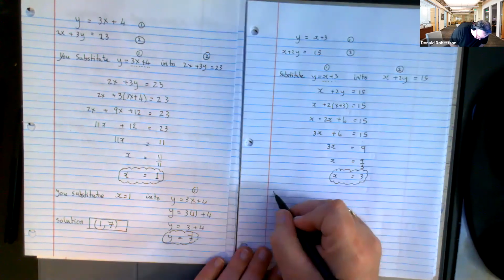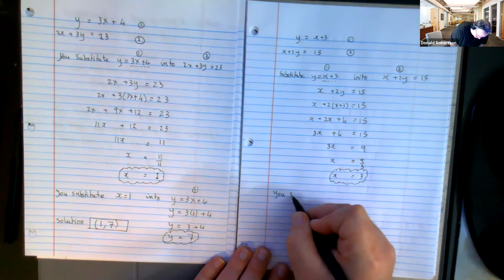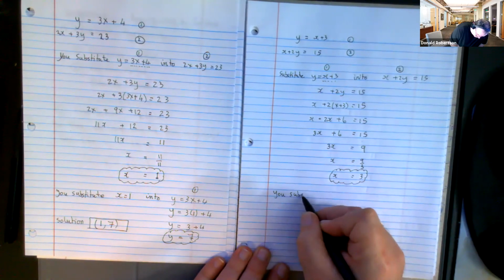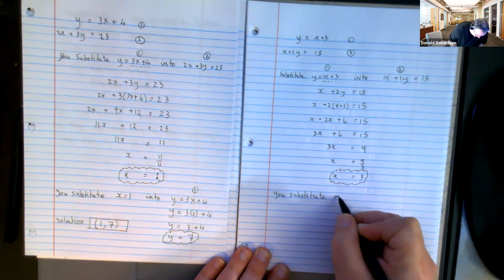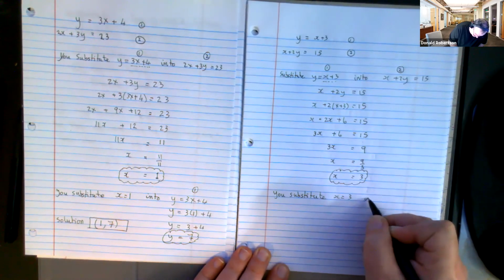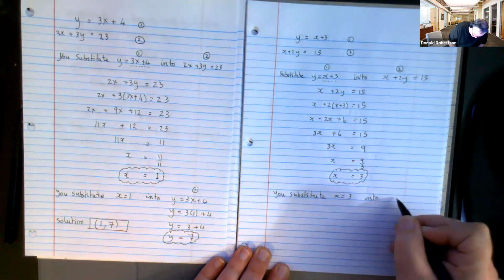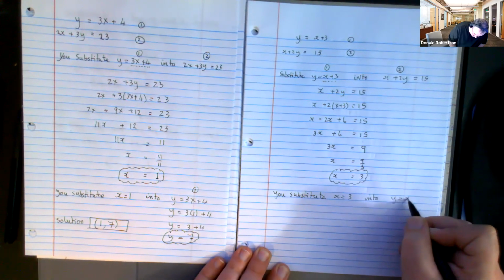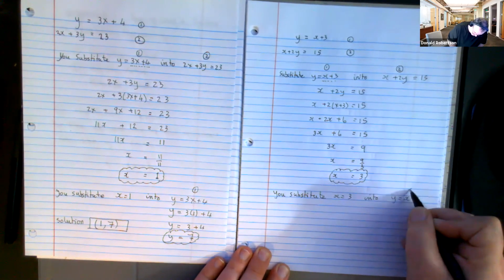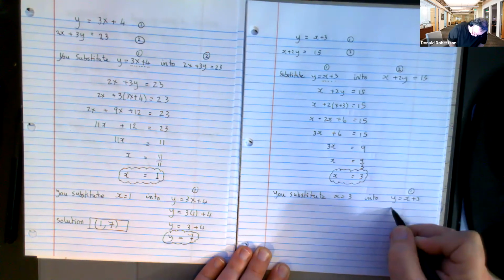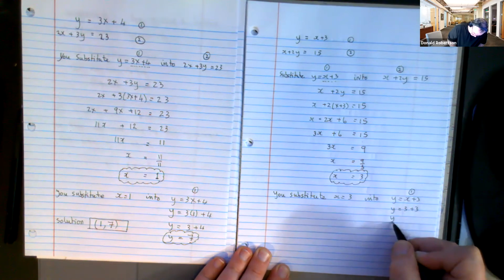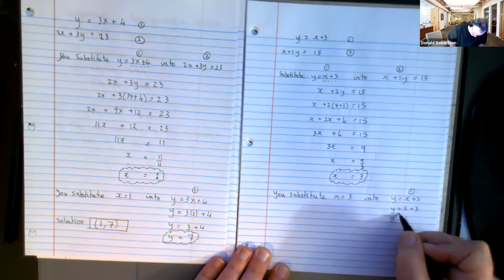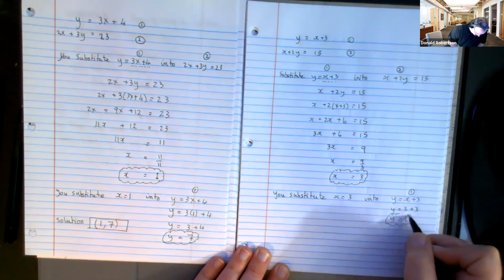And now I'm going to substitute x equals 3 into equation 1. So y is going to be 3 add 3, y equals 6. And there's our solution.